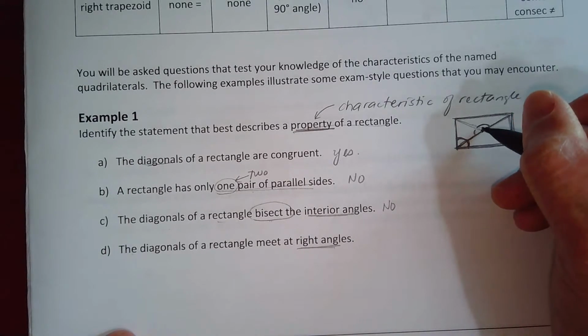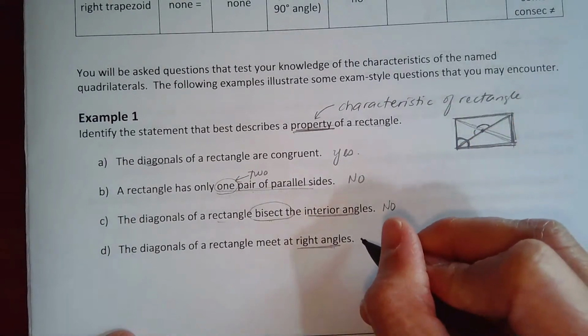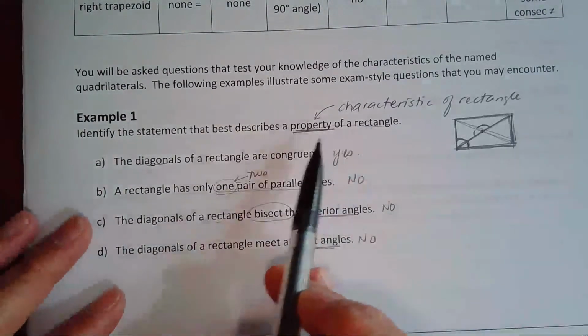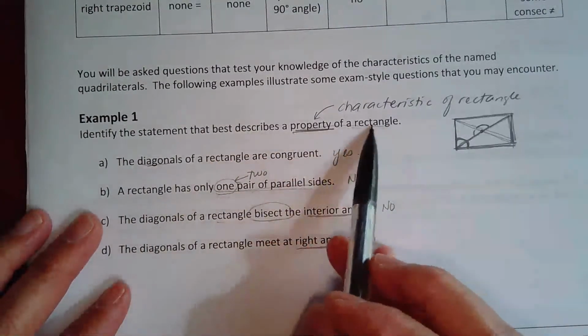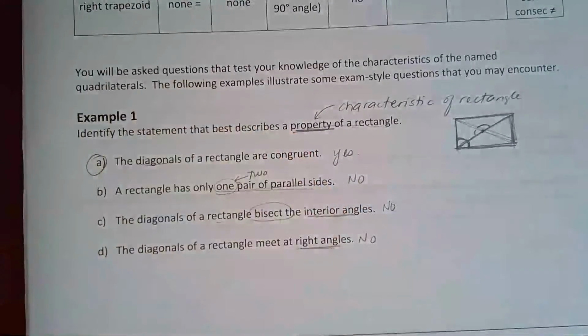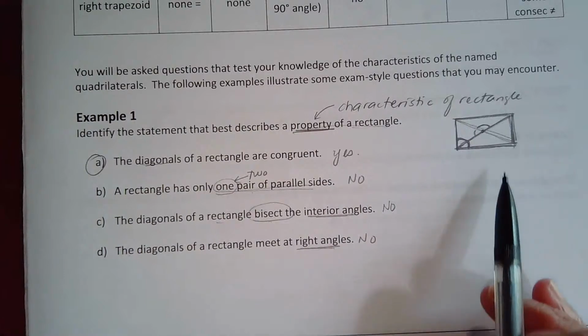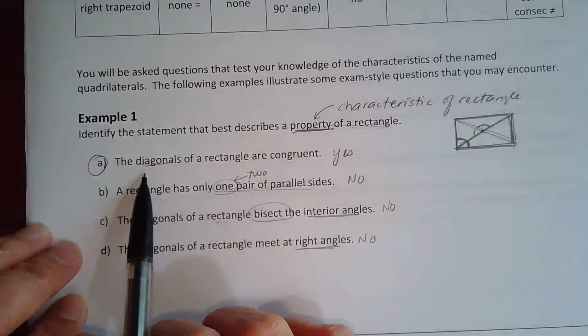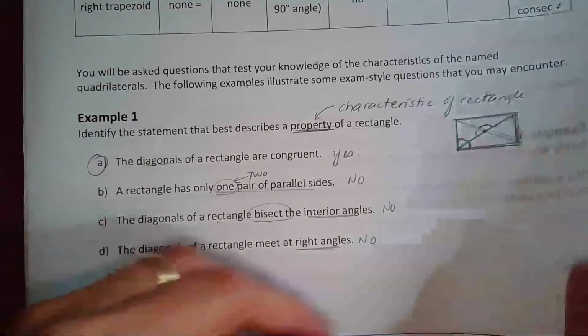So these are not 90 degrees in there. So the answer is no. So the only thing that best describes a rectangle is A. So this is the only thing. Okay, and we can just draw it out so we can have a visual and then understand the question there.